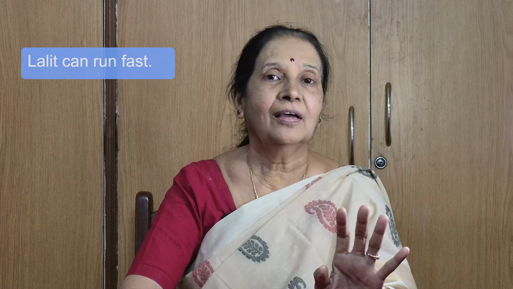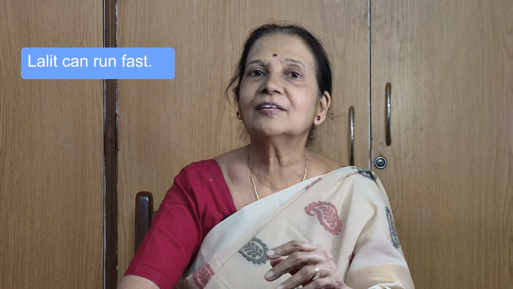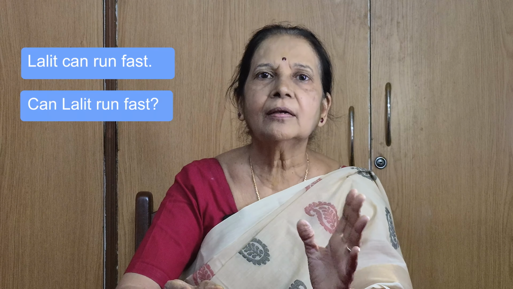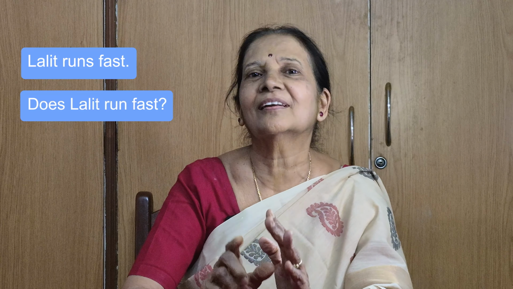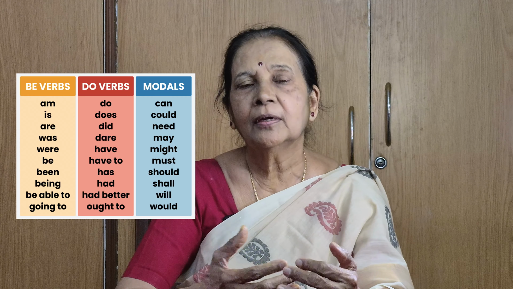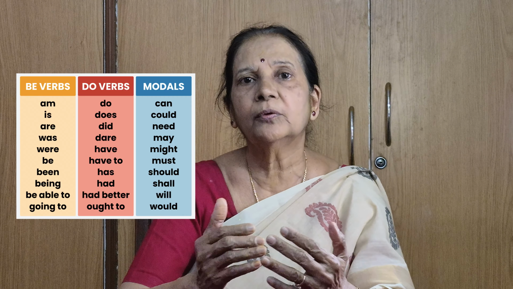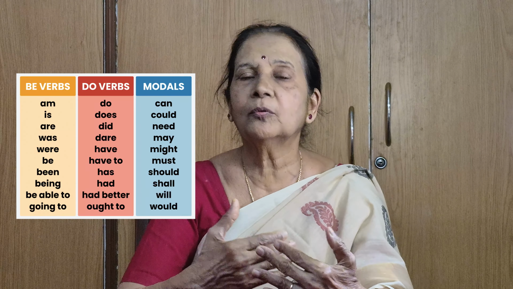Look at this sentence. Lalit can run fast. Change it into a question. Very easy. Can Lalit run fast? You're right. Second sentence. Lalit runs fast. Change it into a question. Difficult, because you need to introduce a new verb. Does Lalit run fast? So these new words that you introduce to indicate the time, meaning tense, are called the auxiliary verbs. The auxiliary verbs can be classified into 3 groups: the be verbs, the has, have, had, do, did, done, part of verbs, and the modal verbs.